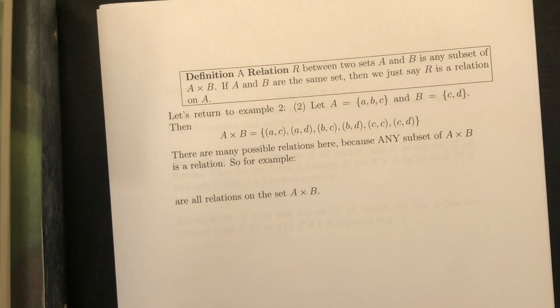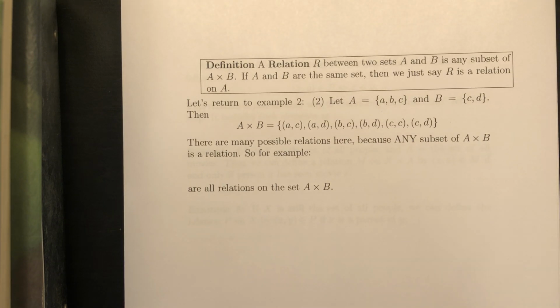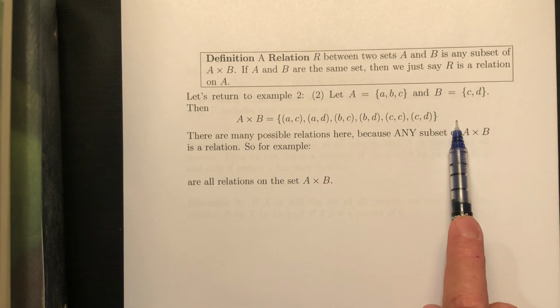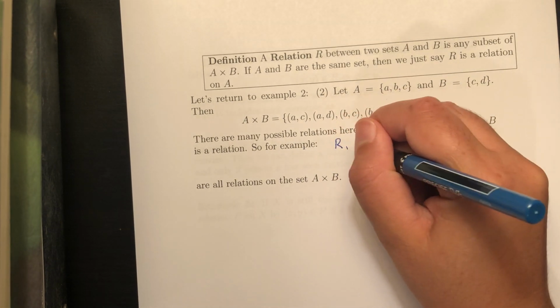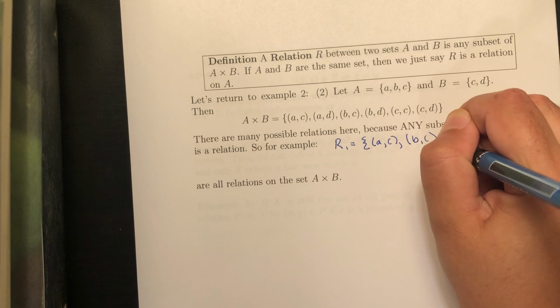Now, given a particular Cartesian product, we say that a relation R between two sets A and B is just any subset of A cross B. And if A and B are the same set, then we would say that R is a relation on A. So let's do an example of what this means. So in example 2, this was our set A, this was our set B, and this was our Cartesian product. Now there's many possible relations here. A relation is just a subset of the Cartesian product, so it's some collection of these ordered pairs. So you could have a relation, let me call it R1, which consists of (a, c), (b, c), and (c, c).